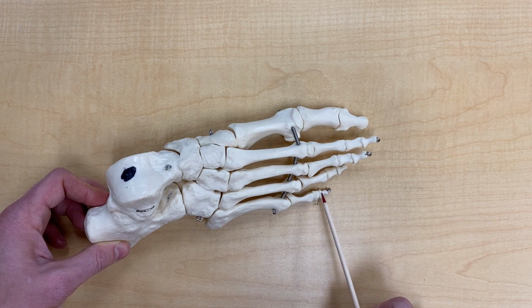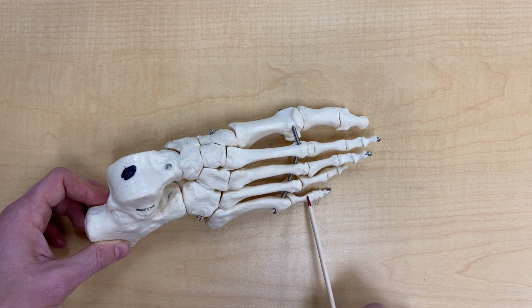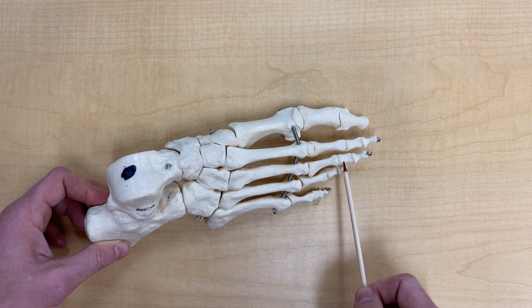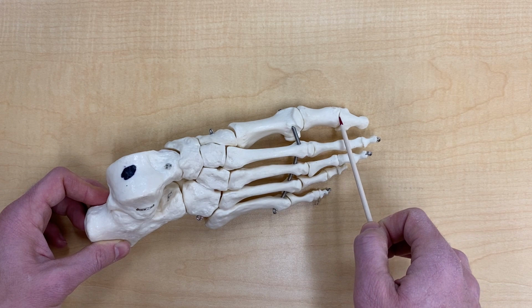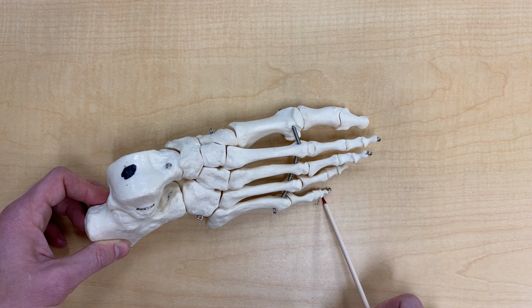These are the phalanges. If we want to identify one in particular, we would say phalanx. So this is the proximal row of phalanges. This is the middle row of phalanges. Notice that the big toe does not have a middle phalanx. And then this is the distal row of phalanges.